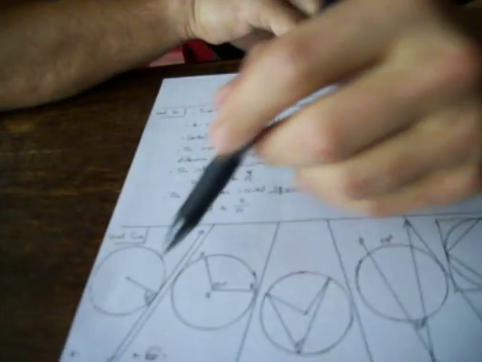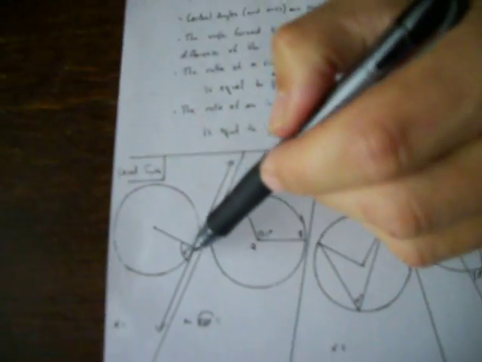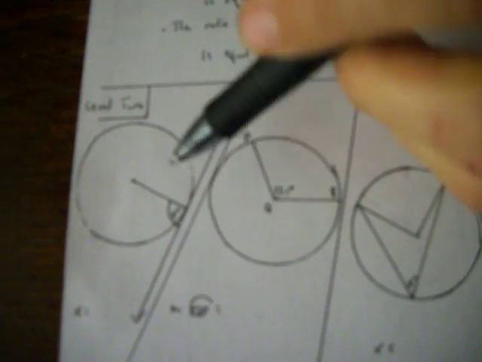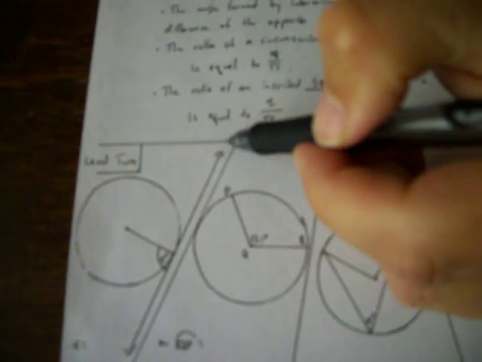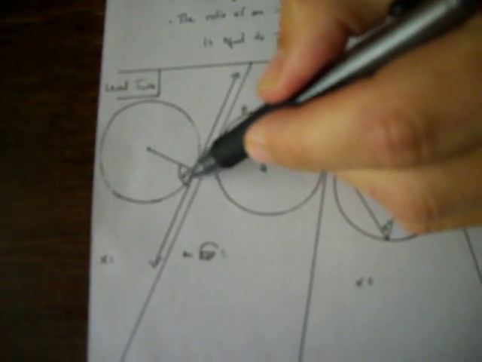We're going to start right here on this problem. As you can see, what we have here is a circle, and then this is the radius, and then we have this tangent coming across. It's asking us to find x.